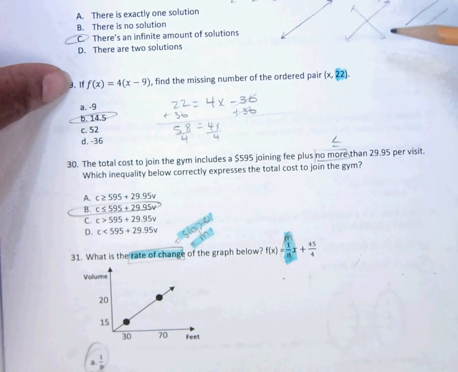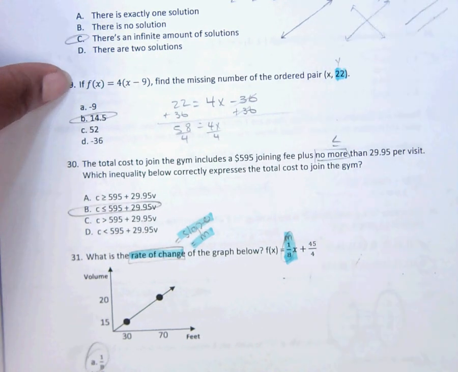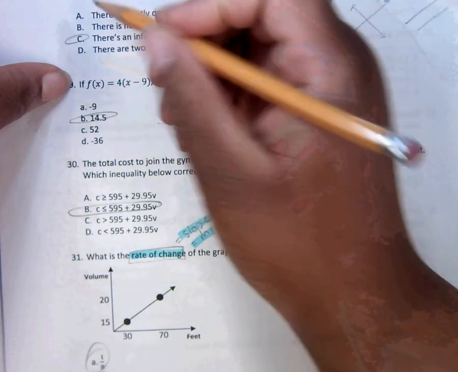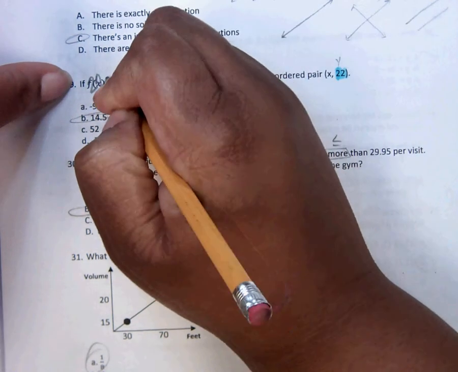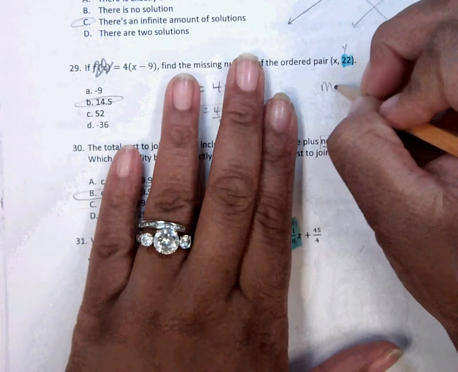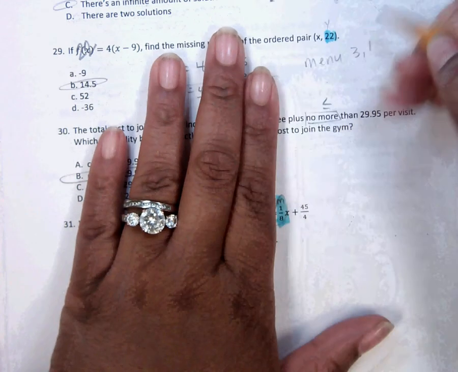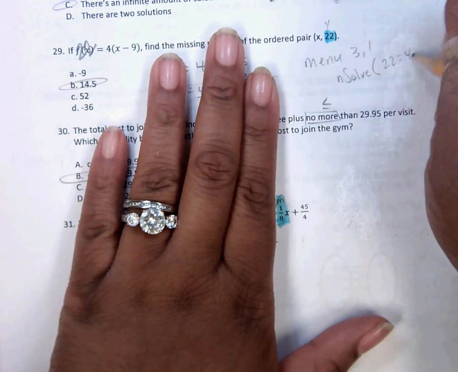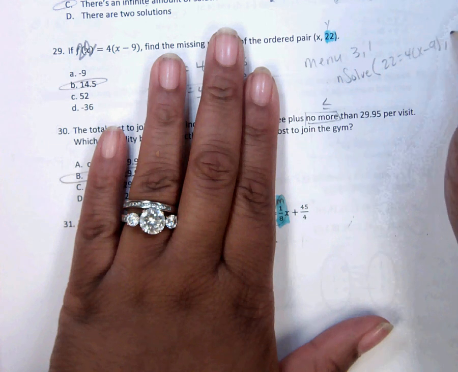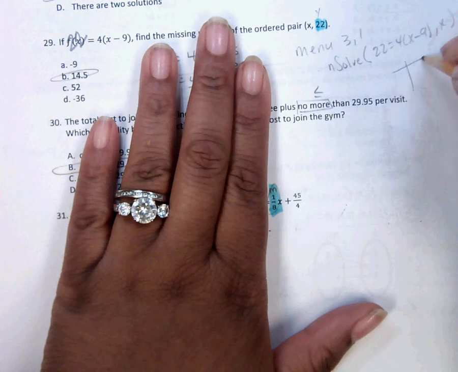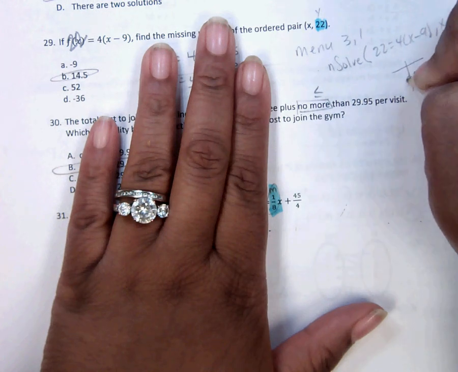Number 29, this is the y value. And the y value is 22. So put 22 in the y spot, not in the x spot. I mean, take the f away and the x and then write 22, like this. And you can do menu 3-1 for that, and solve 22 equals 4x minus 9, comma x, and get 14.5, or you can look on the table when y is 22 for the x value.